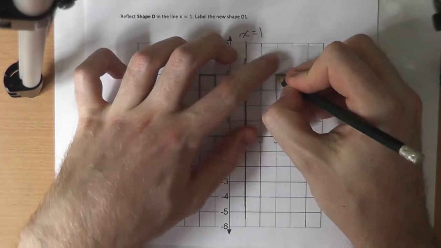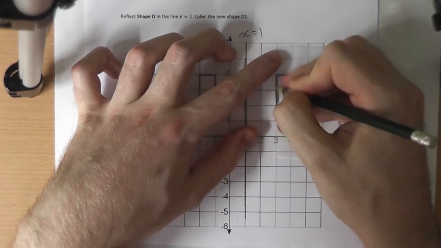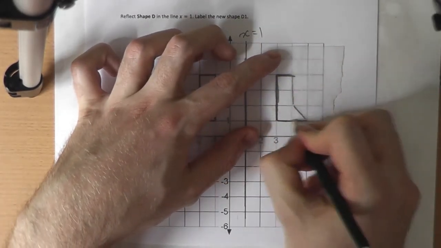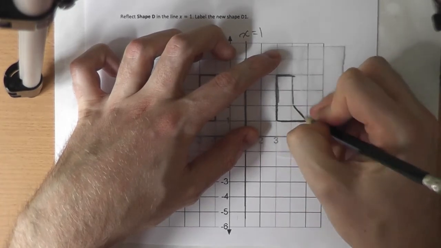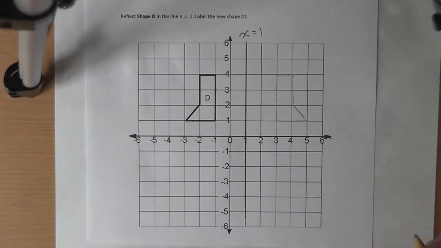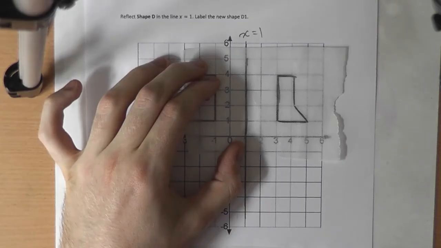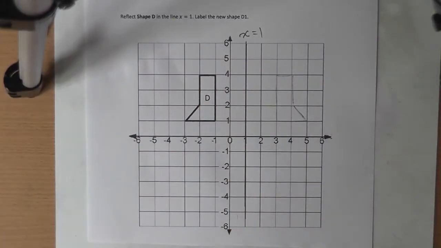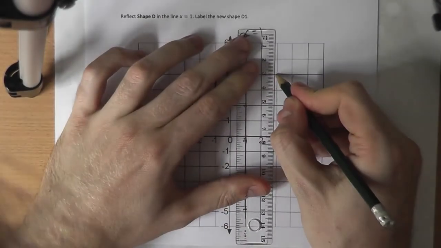I could even trace over it now because I've turned the tracing paper upside down, and this is how tracing paper works. I could turn it upside down, trace over it very roughly, move my tracing paper away, and then just draw around the shape properly with a ruler.